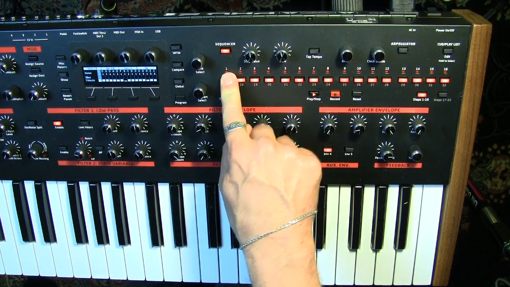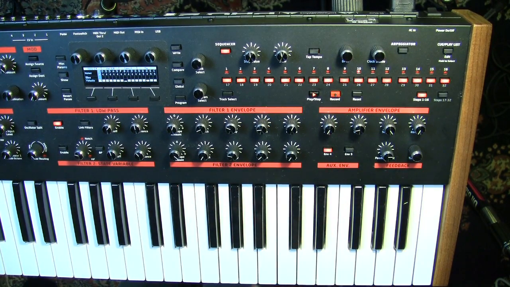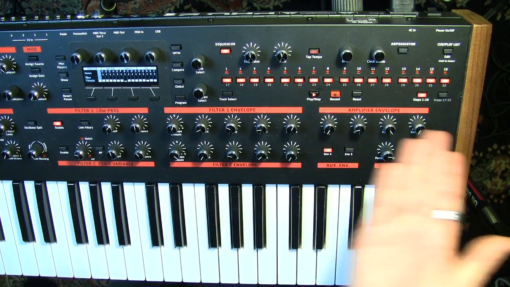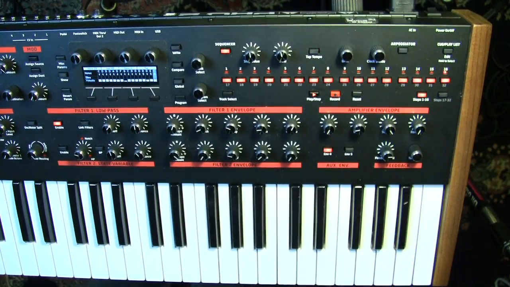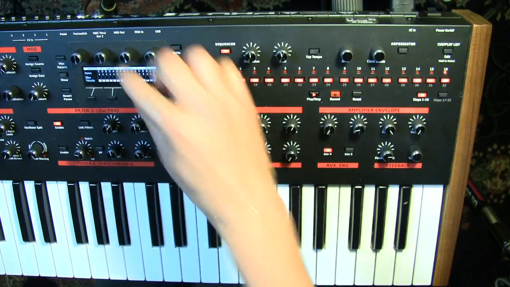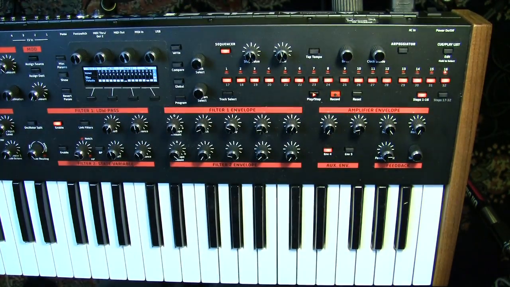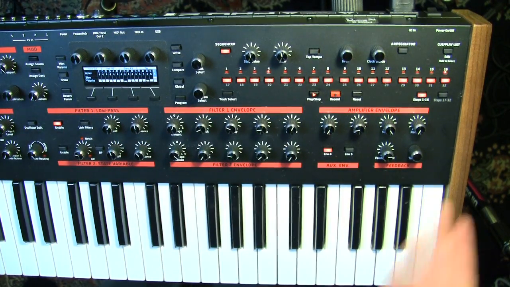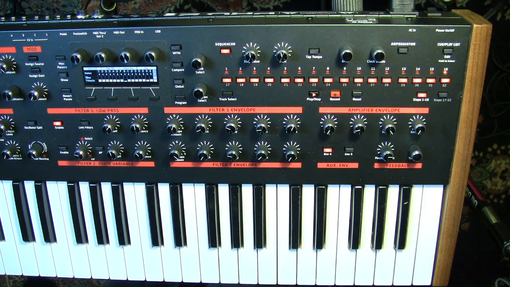Now, slew basically rounds off the voltages so that they vary over time. Basically, they're not immediate. And so on this level, it's going to cause sort of a portamento effect. So you can hear that note kind of connecting, it is diminishing the voltage.